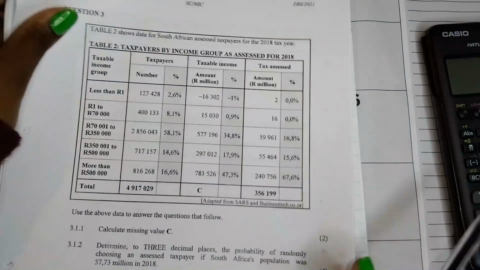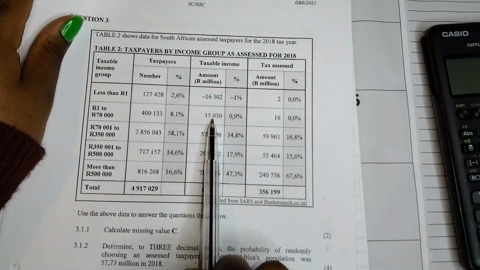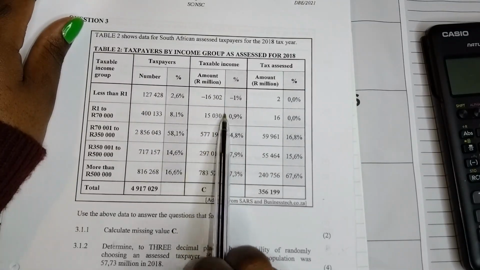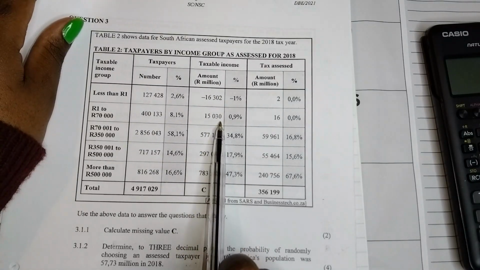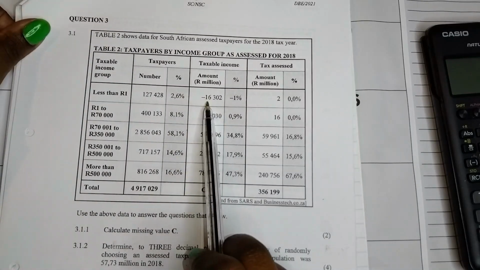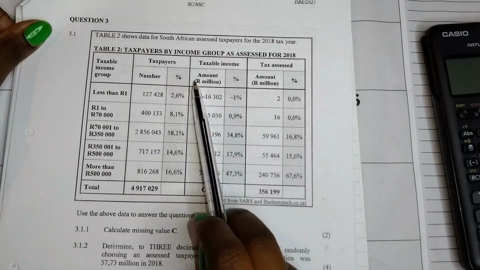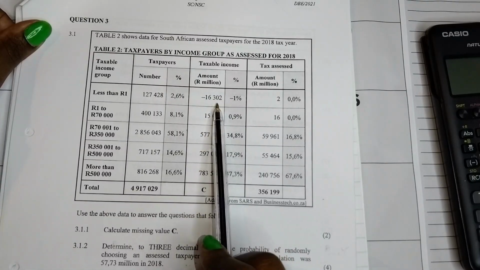So even here, if we're given 15030 and it's in million, we still need to add 6 zeros to this amount if we're calculating something. To that amount still, right? It's negative 16302 million. We need to add 6 zeros to that amount, right?